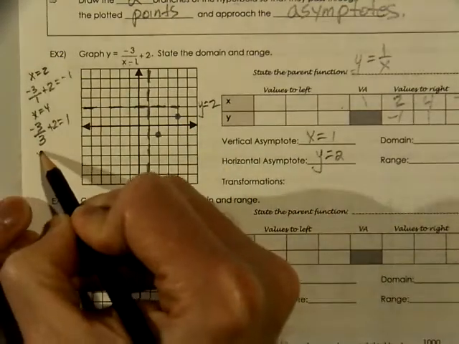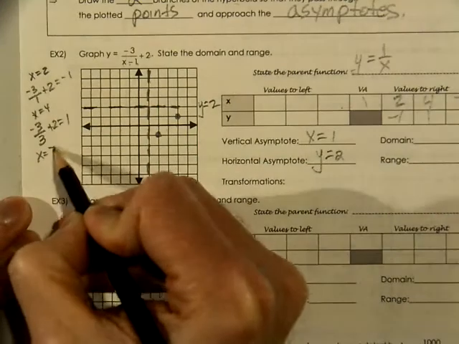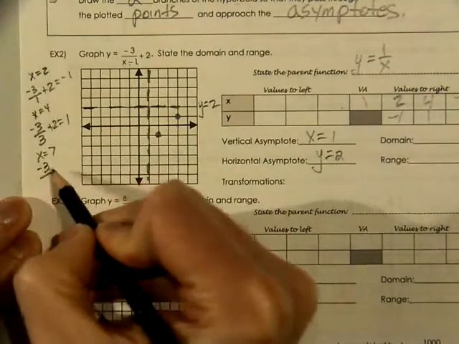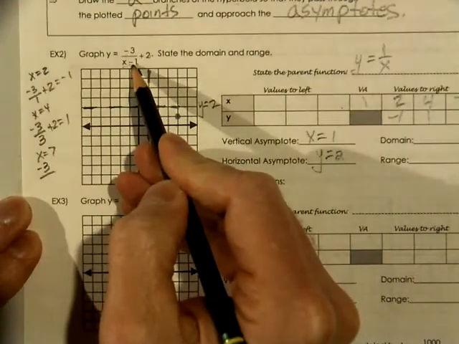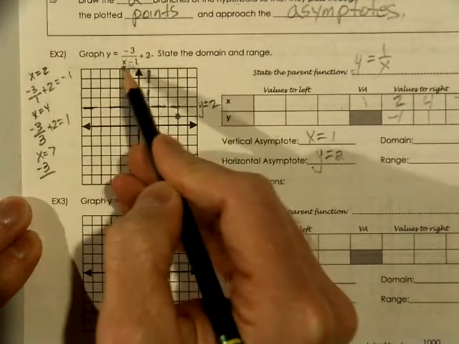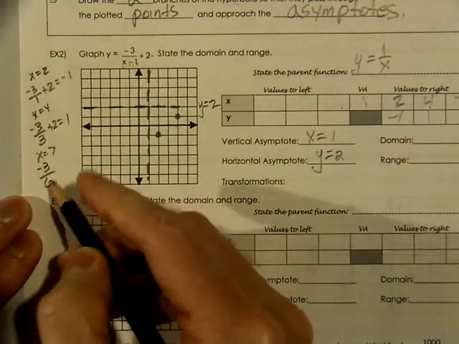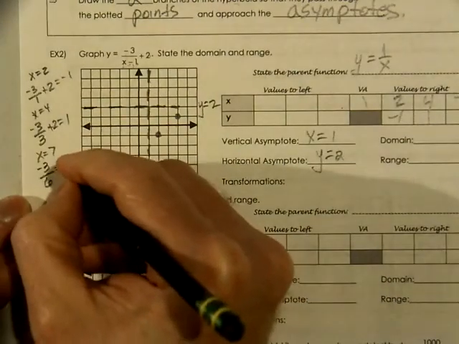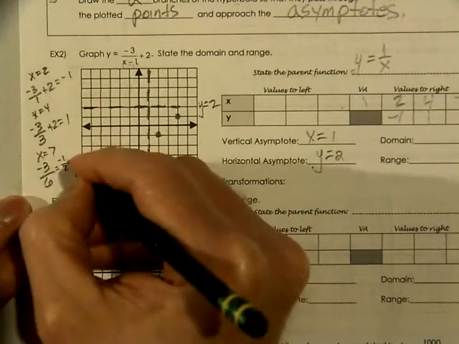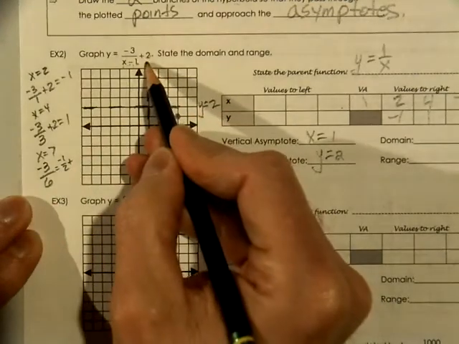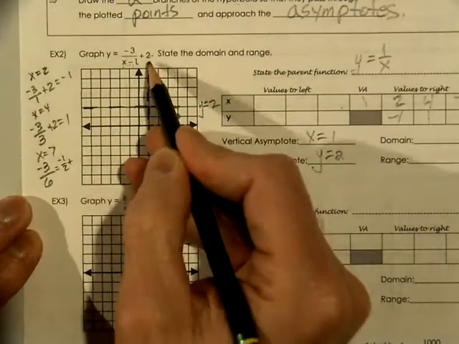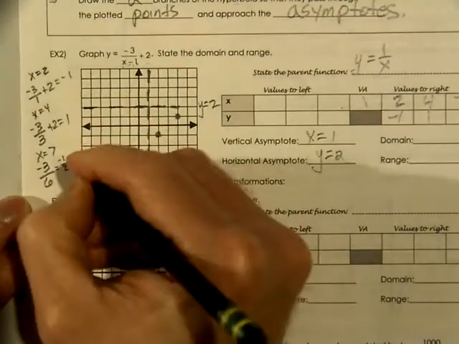And then when x is 7, we get negative 3 over 7 minus 1, which is 6. So that's negative a half. Now you got to be careful here. That is negative 1 over 2, and we're going to add a value of 2 to that. But to add 2 to that, you need a common denominator.